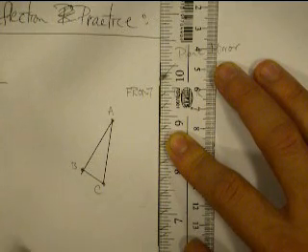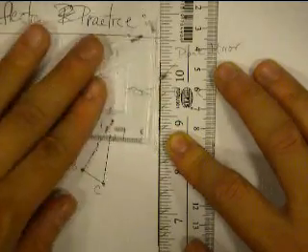This doesn't seem to be that good of a ruler, so I'll try to use another. This one is even worse. Actually, this one is also pretty bad, so it doesn't matter.